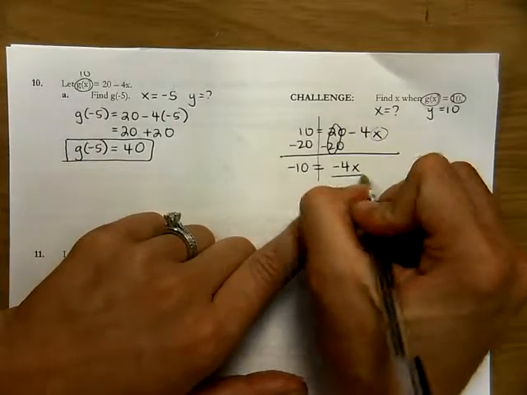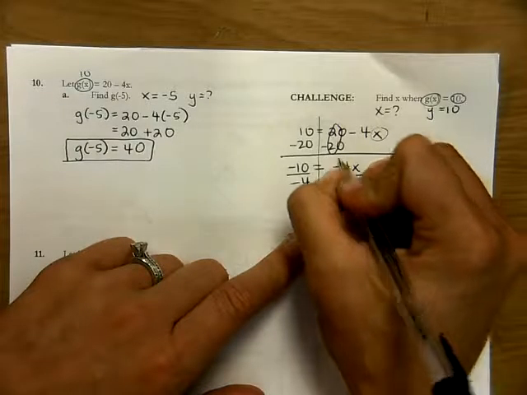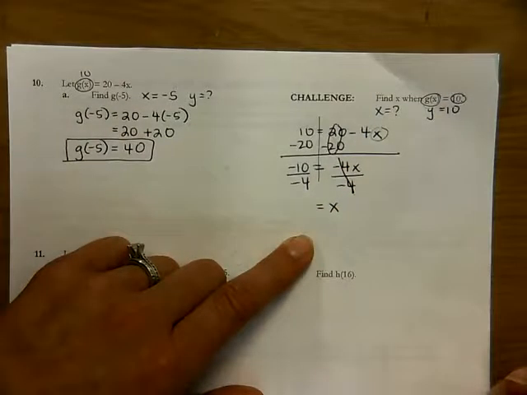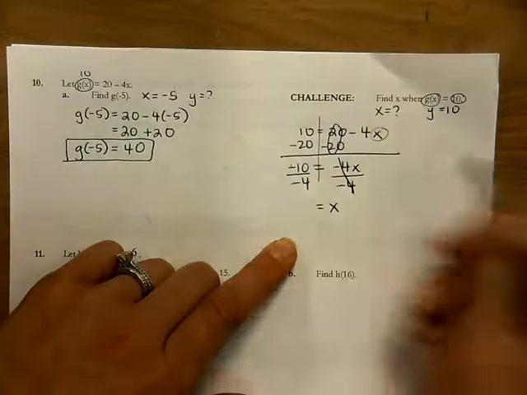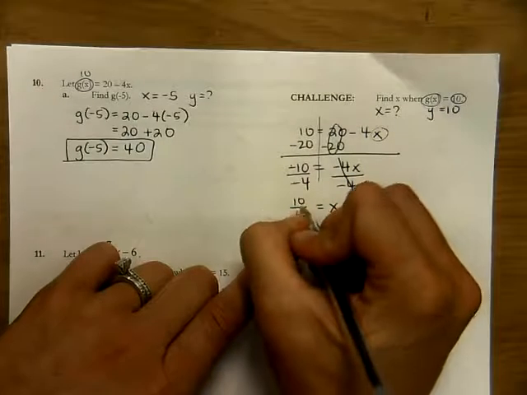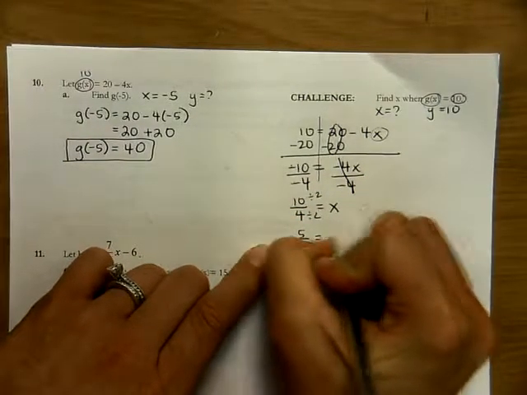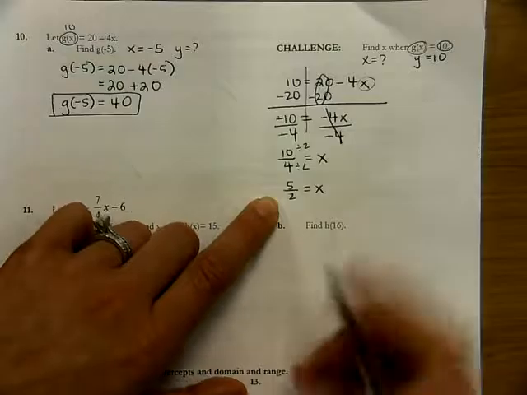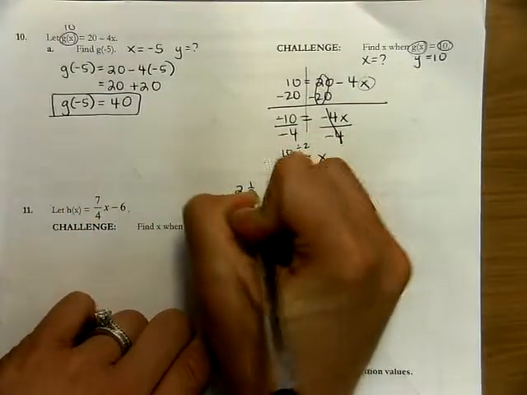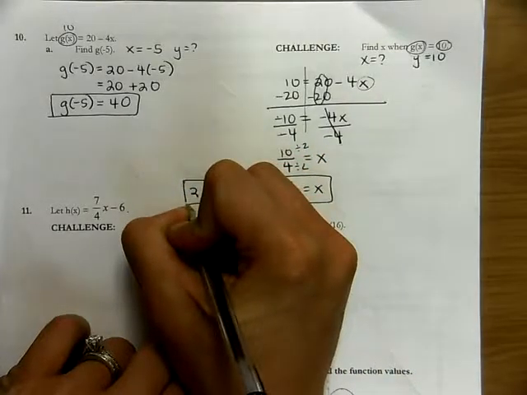The inverse of multiplying by negative 4 is dividing by negative 4. So when I divide by negative 4, negative 4 divided by negative 4 is 1, so I'm left with 1x, or just x. Negative divided by negative is a positive, so this will really be positive 10 fourths. They're both divisible by 2, so I can say that's 5 halves. Now 5 halves is also equal to 2 1/2, or 2.5. I would accept any of those answers on a test.